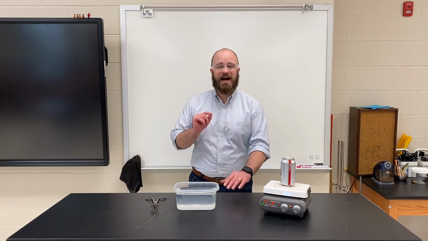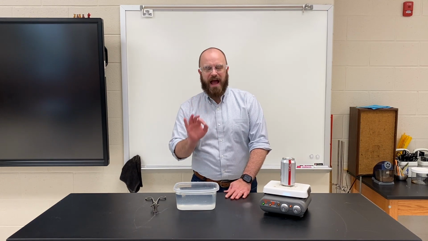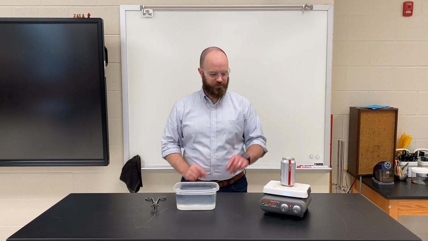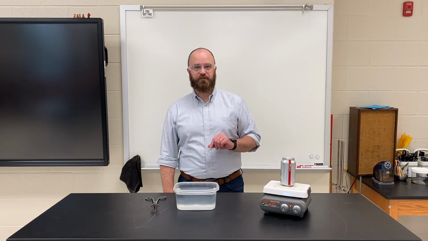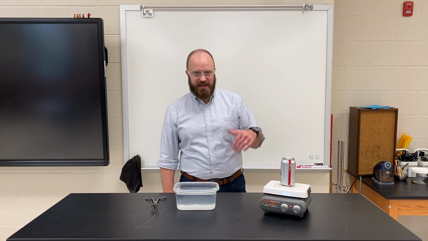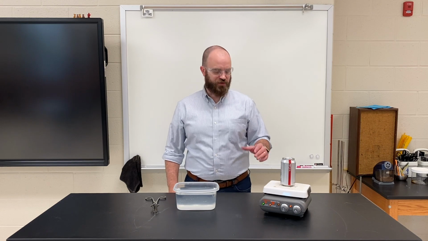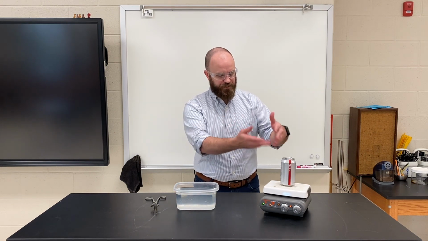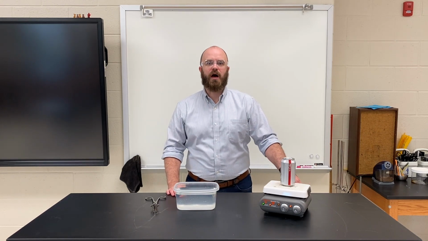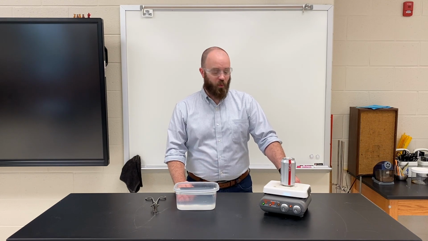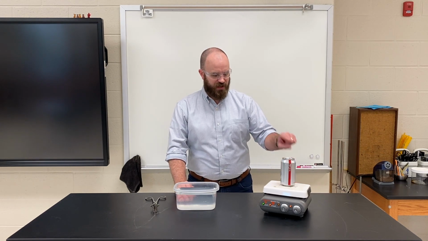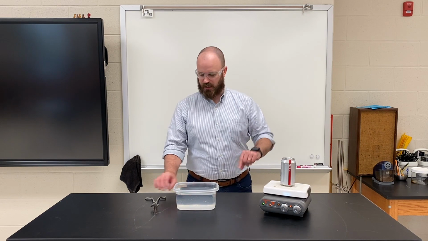In this demonstration, I want to show you the power of pressure. What I have here is an aluminum can with a small amount of water that's been heating up to the point where now it is boiling. You might be able to see the water vapor coming out, the steam, where the water has been boiling. So I know that it's incredibly hot inside this container.